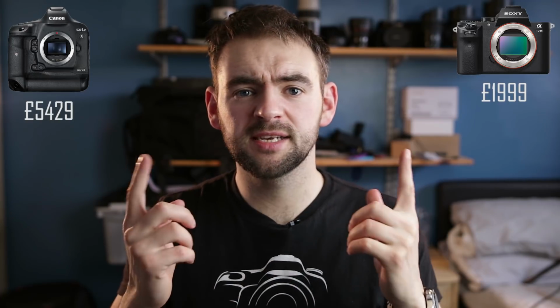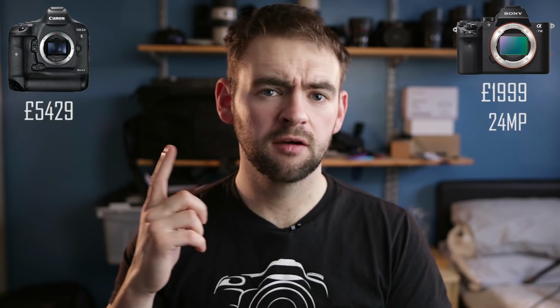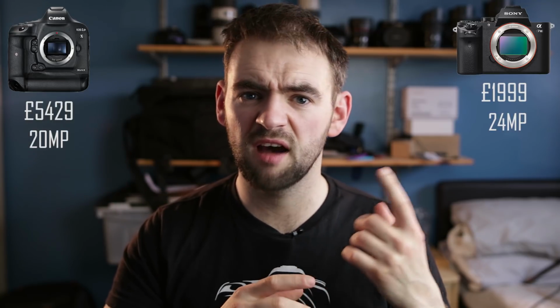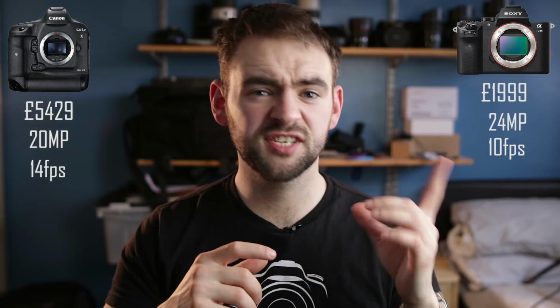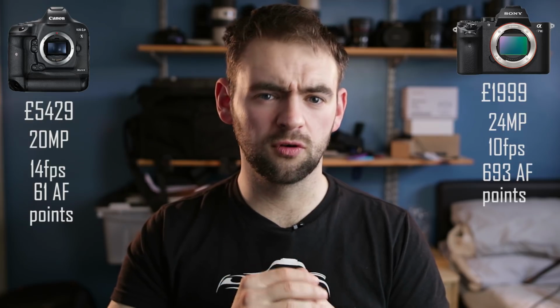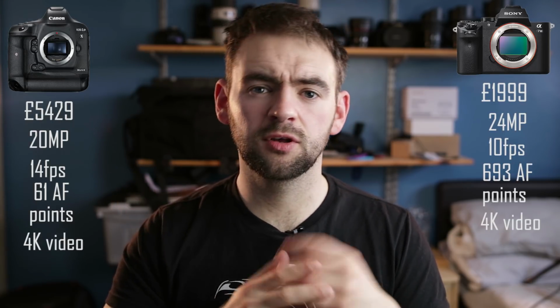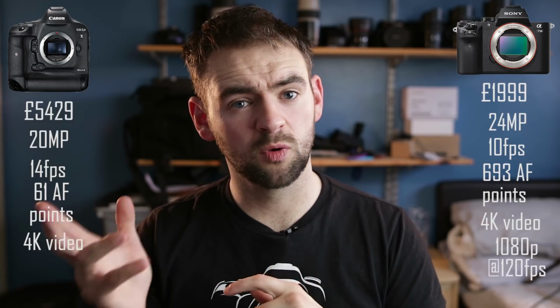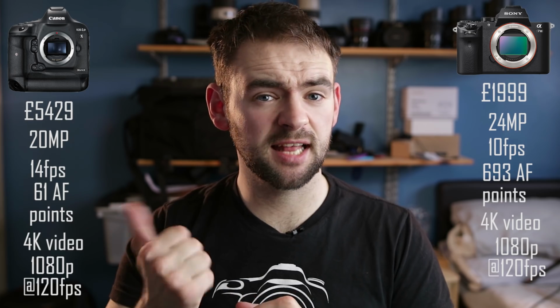Well, on paper, the price tag makes no sense. You have a 24 megapixel sensor versus a 20 megapixel. You have 10 frames a second versus 12 frames a second. You have 693 phase detection points versus 61 autofocus points. You have 4K video versus 4K video. You have 120 1080 versus 120 1080. And you have a £2,000 price tag versus selling a kidney.